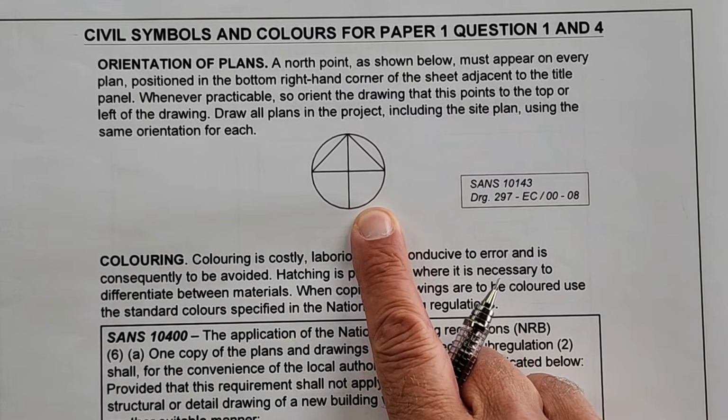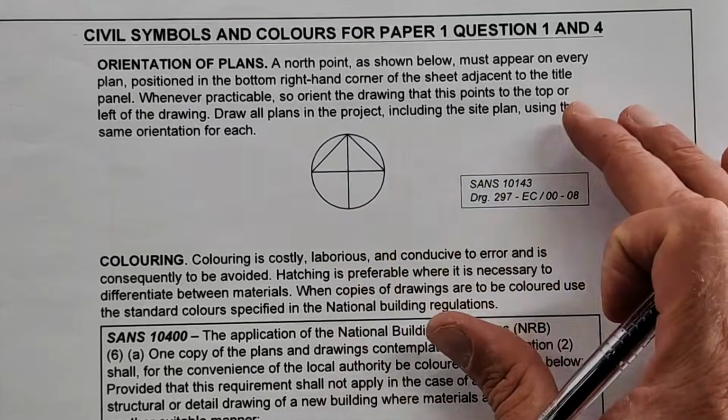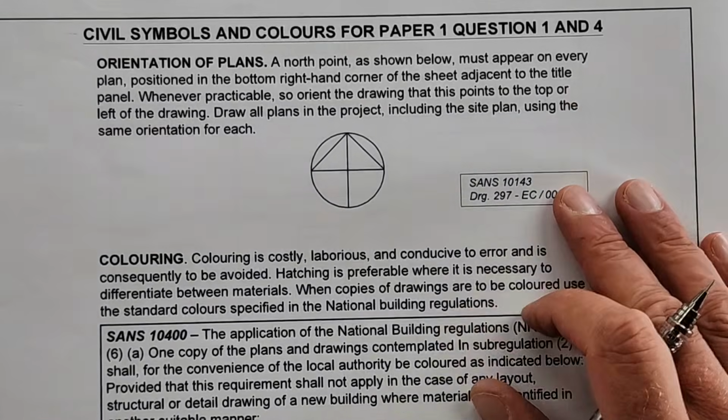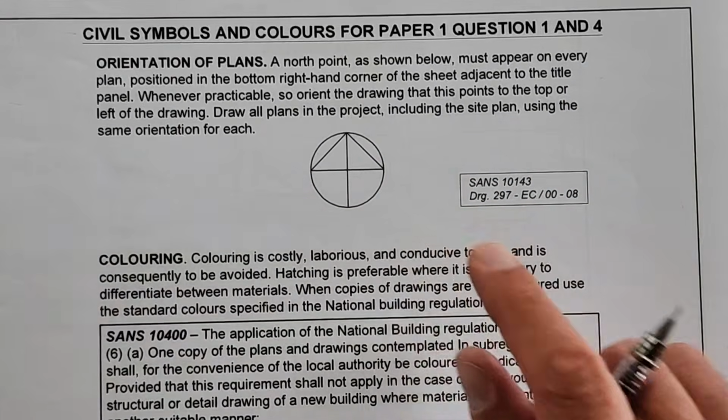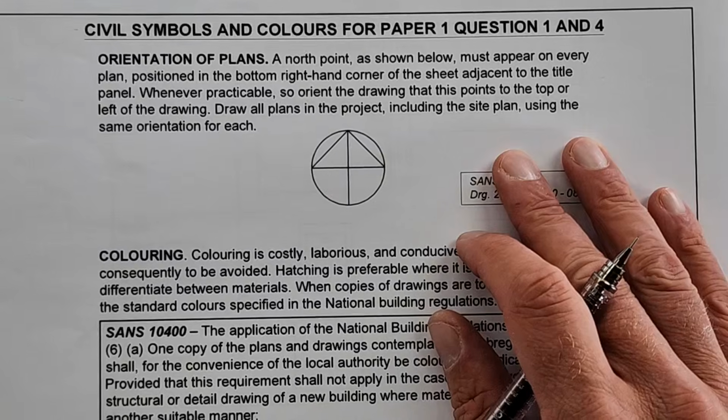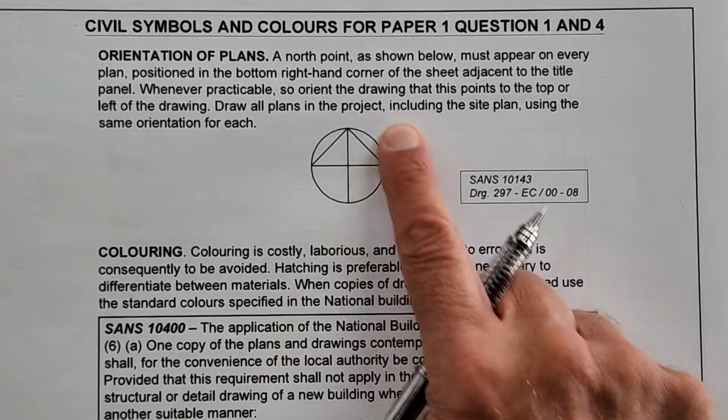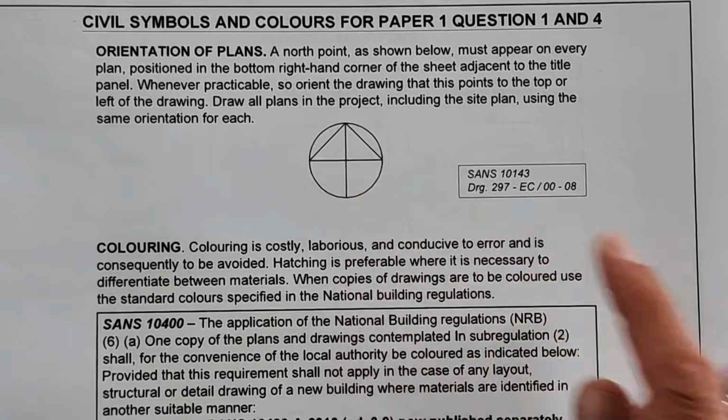We've got symbols that you're going to be required to identify and apply in the upcoming exams. I've done a couple of shorts on this, but in this video there's going to be a bit more detail discussed. So the first one is the north arrow, which you must be able to draw correctly as given.